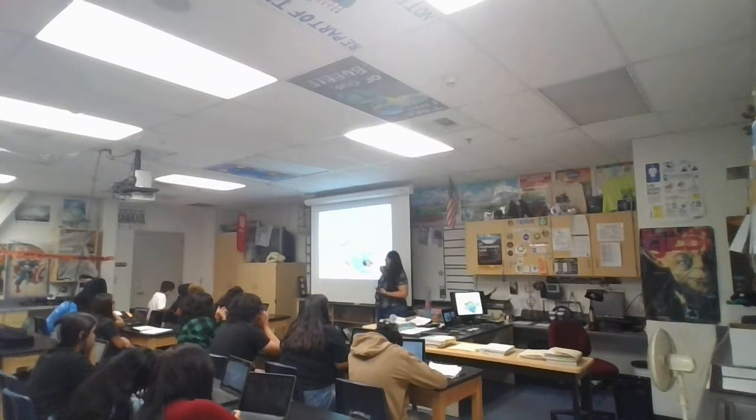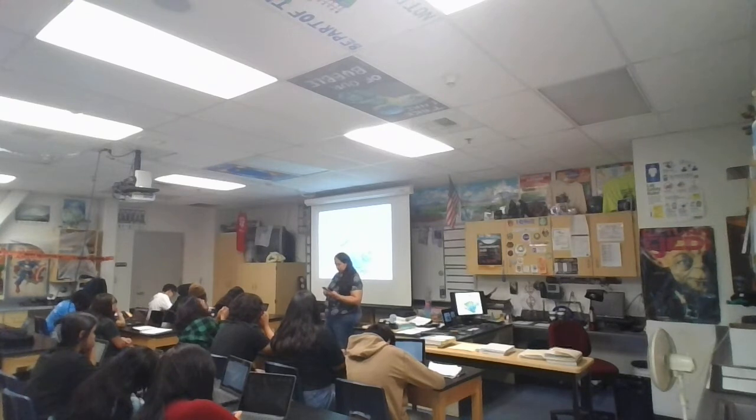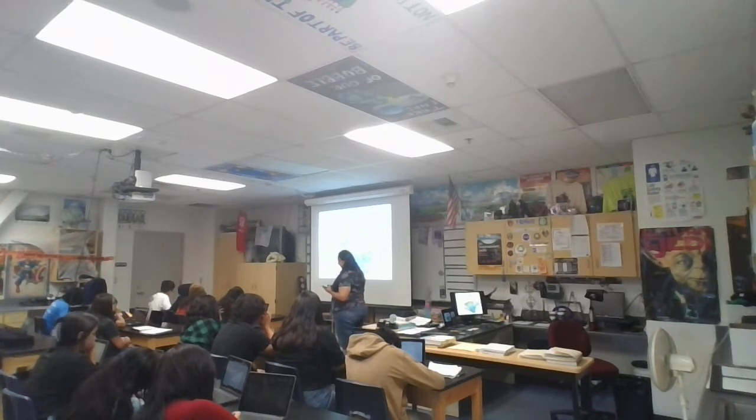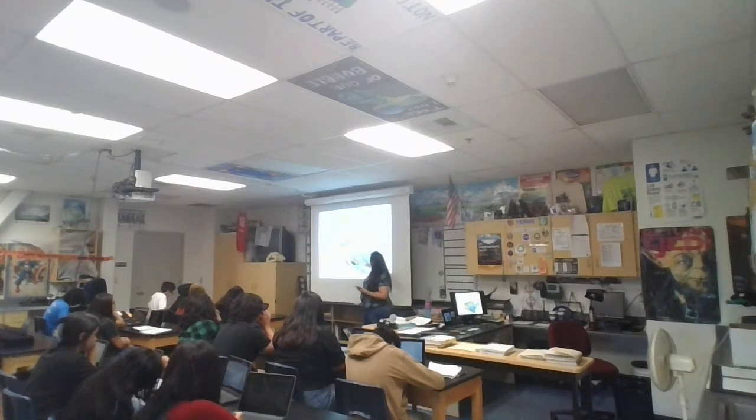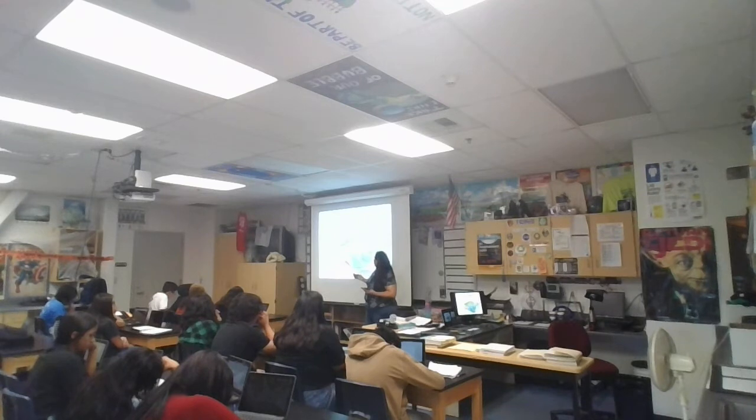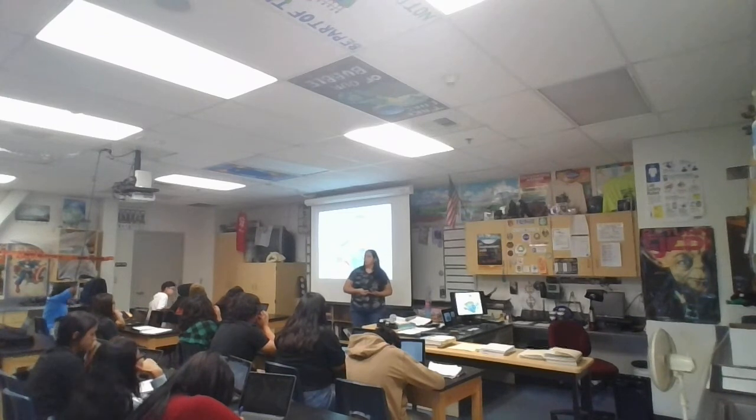The ocean makes up most of the earth, so that's your biggest carbon reservoir. And it's continuously being exchanged between your atmosphere, the ocean, and earth. Anyone want to guess what that arrow is?